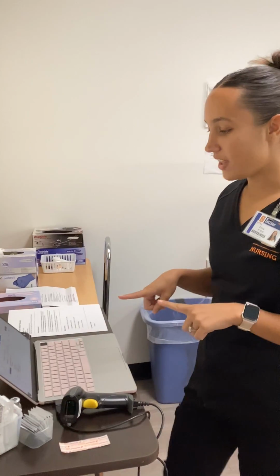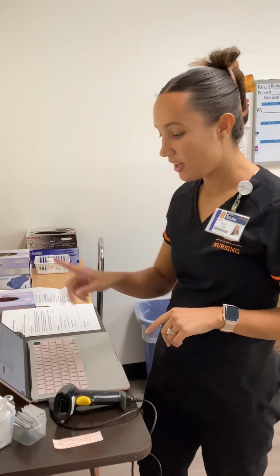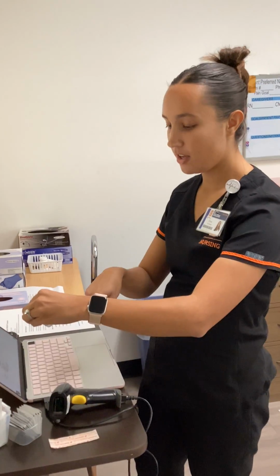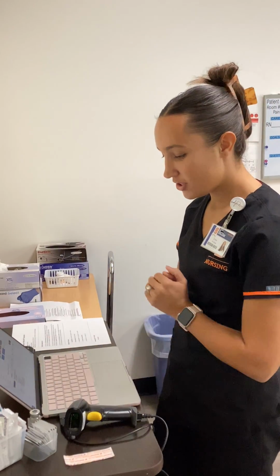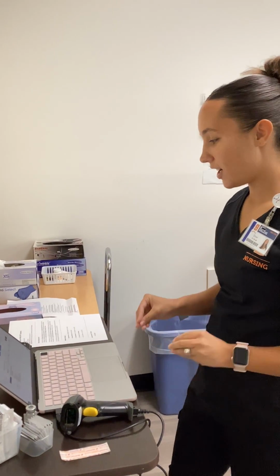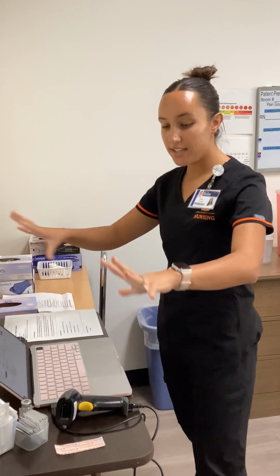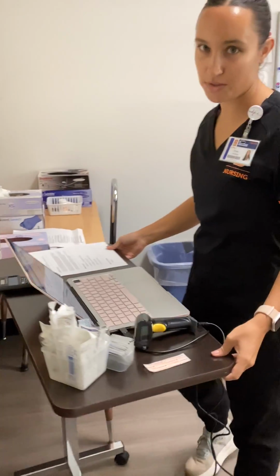So the doctor ordered that she take ketorolac, and so I have my ketorolac right here. I'm making sure that that is for Jane Smith and that's what it says on the order. So we're good there. Checking their chart of anything. So now I'm just going to take all of my supplies that I have and I'm going to enter the patient's room.